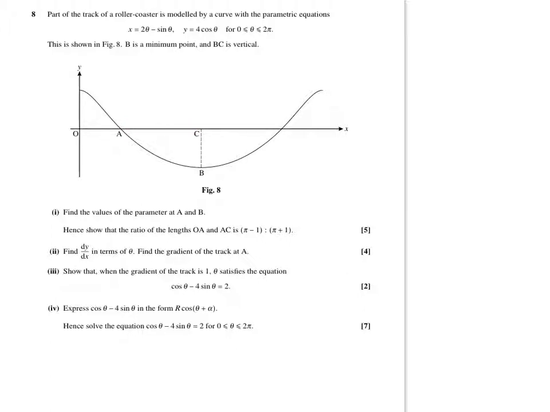For part 2, to find dy/dx in terms of theta, we need to differentiate x with respect to theta and y with respect to theta. Then use the chain rule. To find the gradient of the track at A, we can fill in the value of our parameter. For part 3, to show that when the gradient of the track is 1 theta satisfies this equation, we will use dy/dx from part 2, set this equal to 1, and then rearrange.